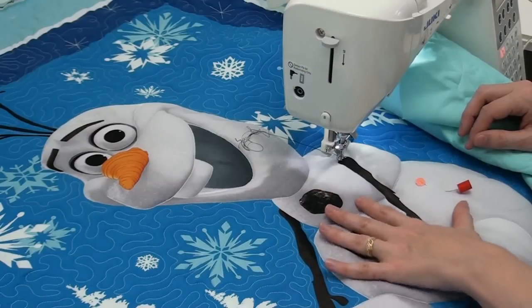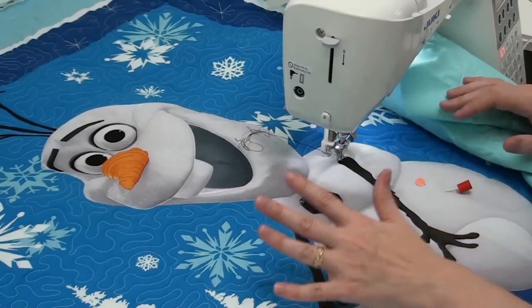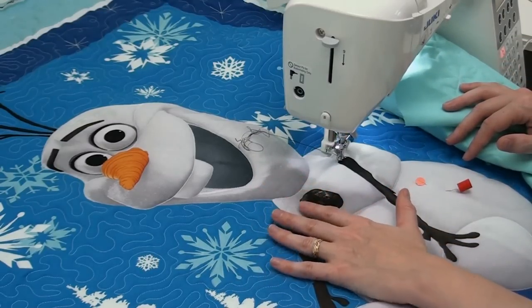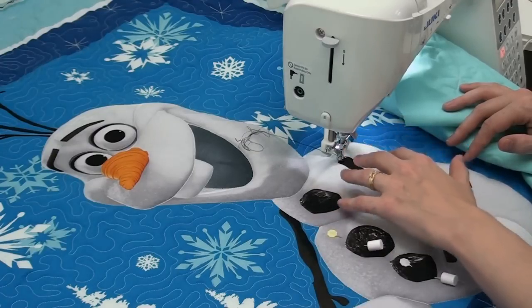And this was still stable enough that I felt like I could go on ahead and do that. It hasn't hurt the quilt at all. And it's good to understand that with a project this small, you can kind of get away with that. We stabilized this area by outline quilting.